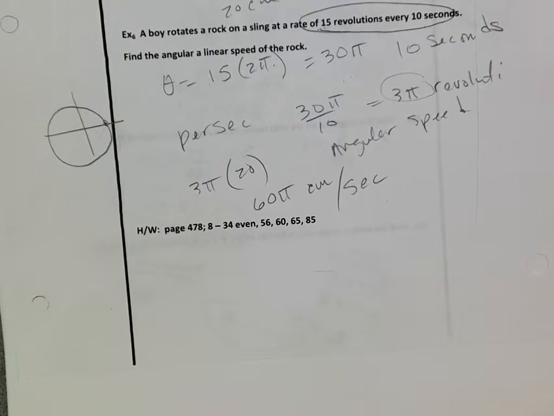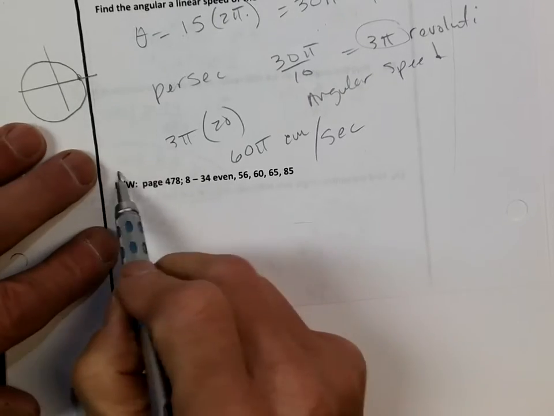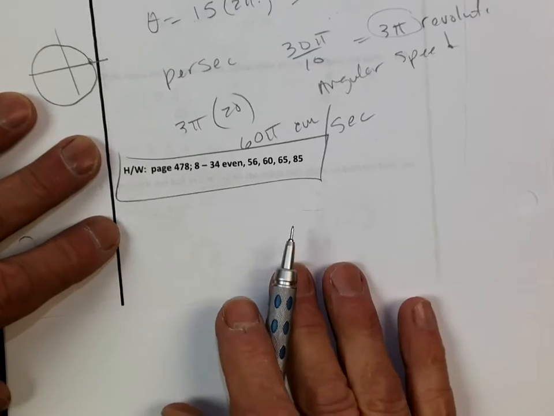Do you refer to it as 60 pies or 60 pi? It's just pi. English is such a weird language.